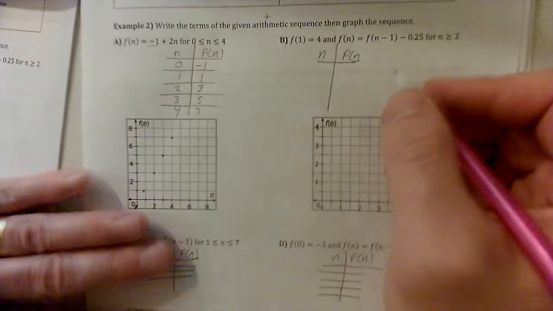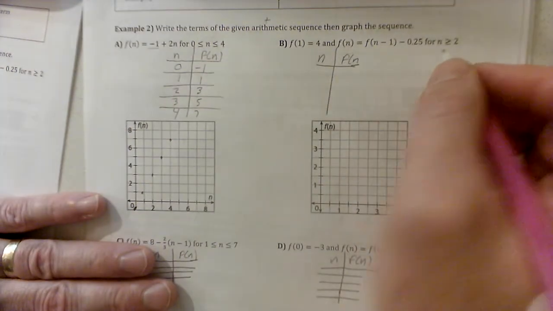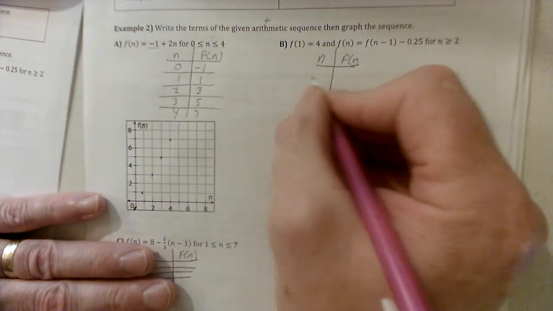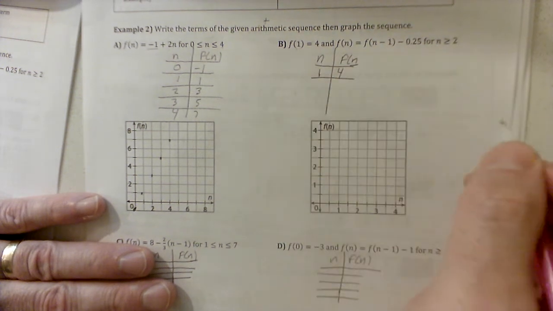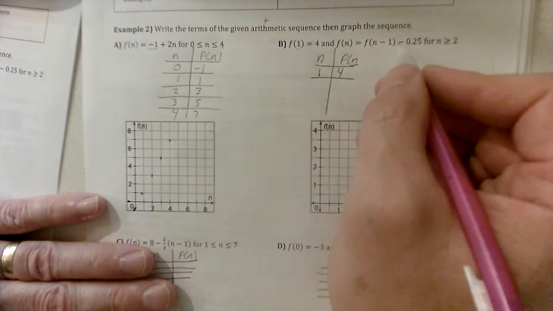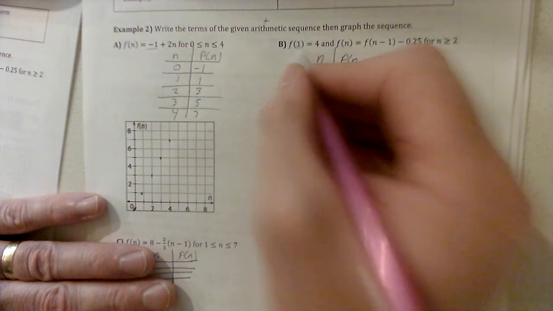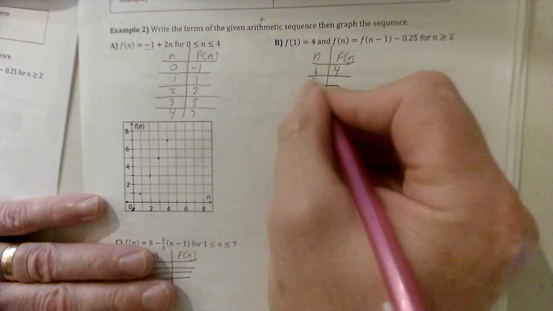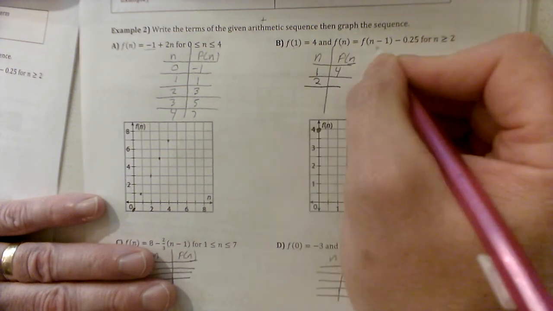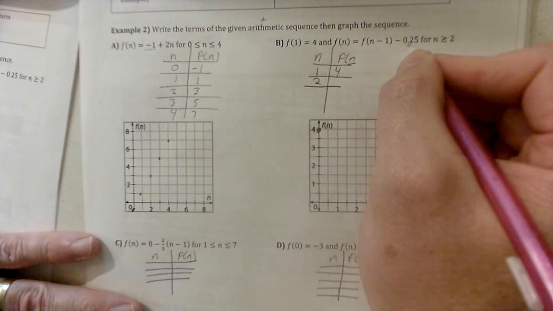Let's come over here. This one right here looks like it's all the terms greater than 2. But since they give us the first term right here, we're going to list it. So if you can see, this is a recursive routine, right? It says, start at 1, and 1 gives you 4. And then it says to find 2, take 1 and subtract 0.25.